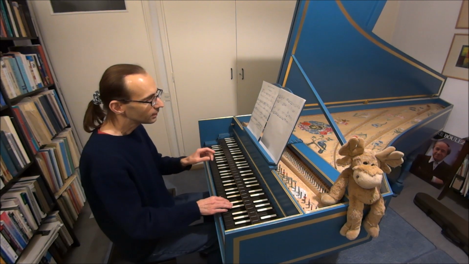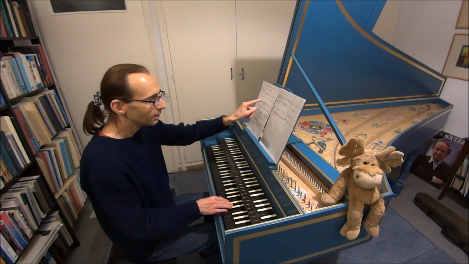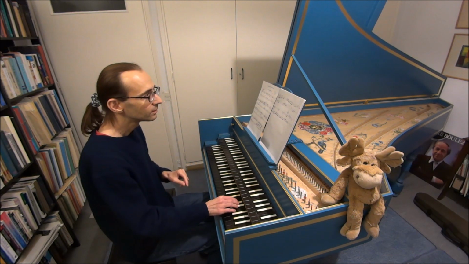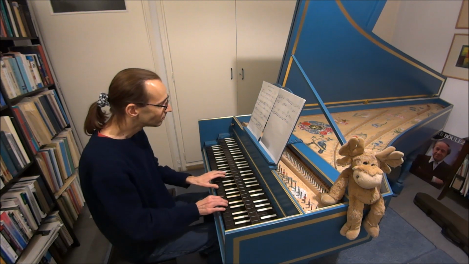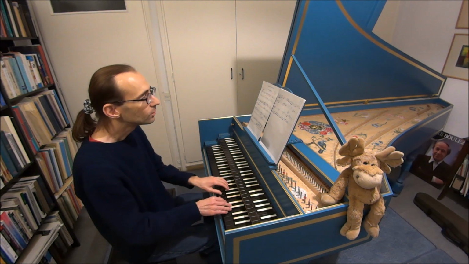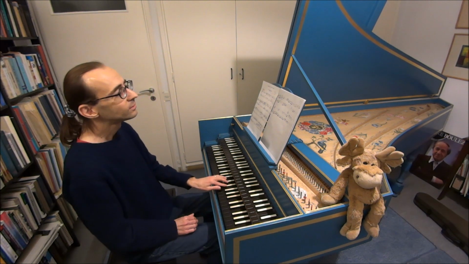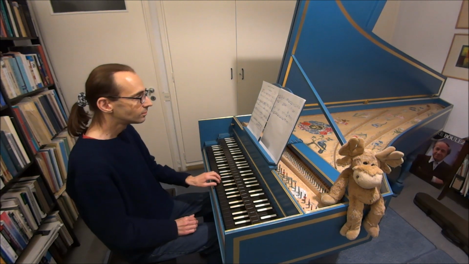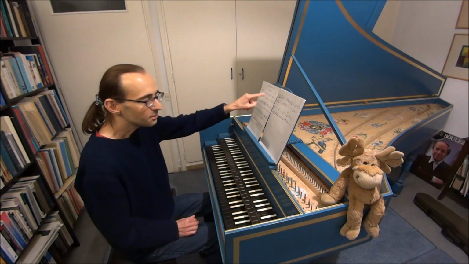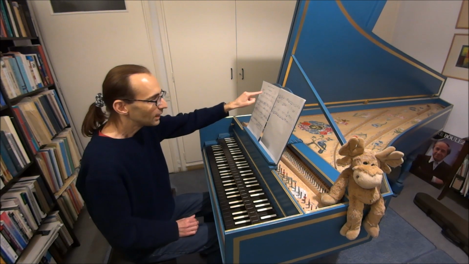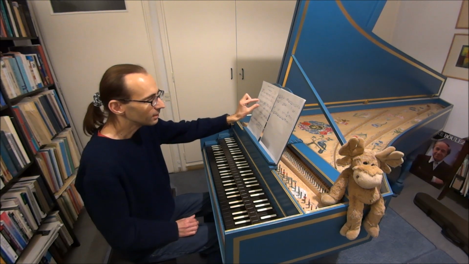And we're going to find the same thing immediately in the left hand, because this melody, if we continue, we have this very nice imitation between what we heard in the right hand and now this is imitated in the left hand.